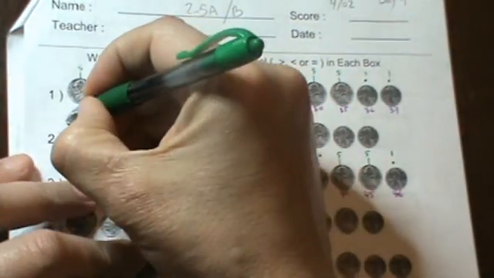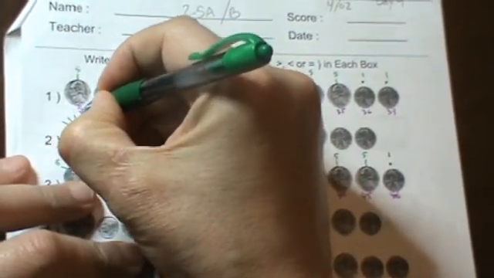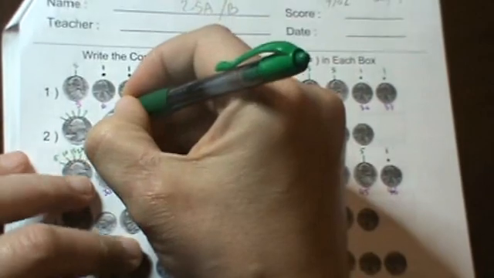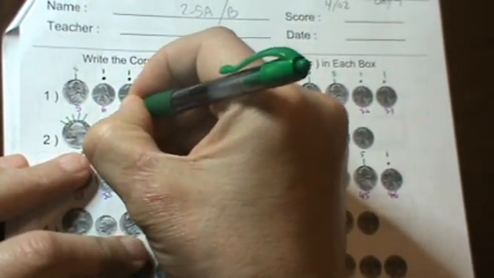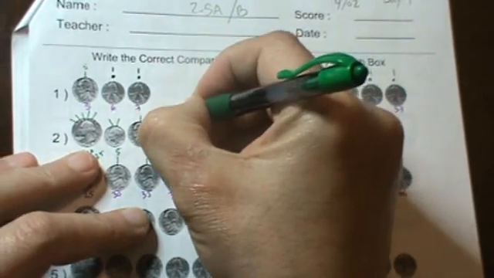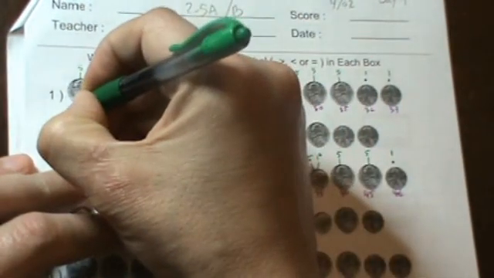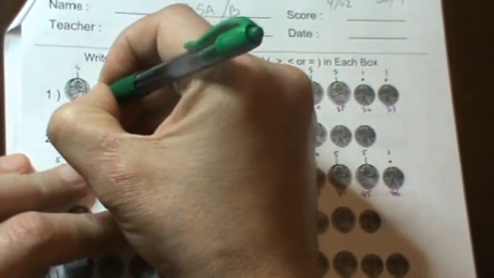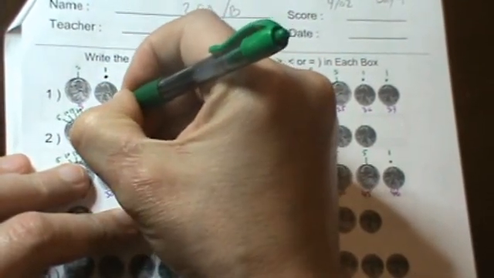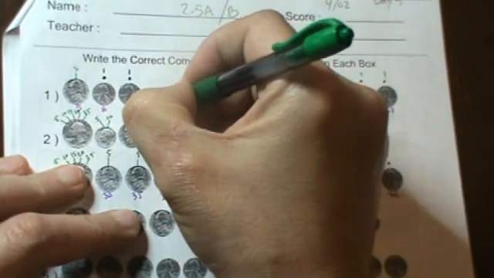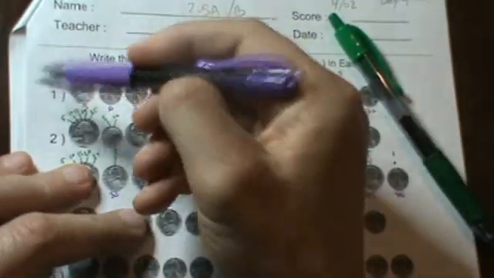This is a quarter. 5, 10, 15, 20, 25. This is a dime. 5, 10. This is a nickel. 5, and a penny is 1. Now adding the numbers.